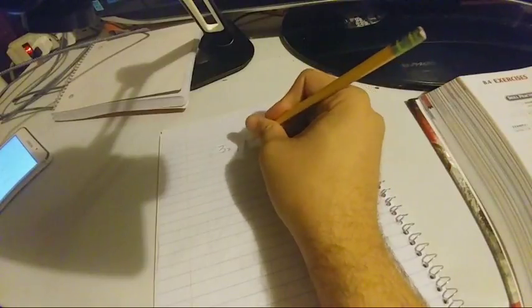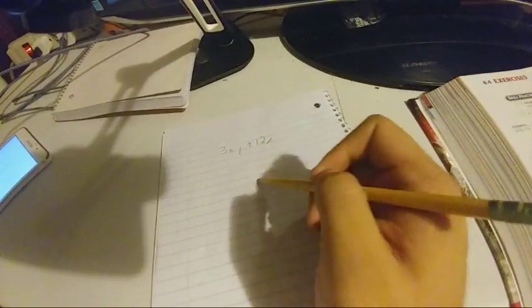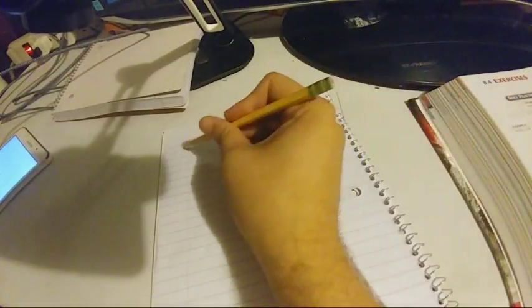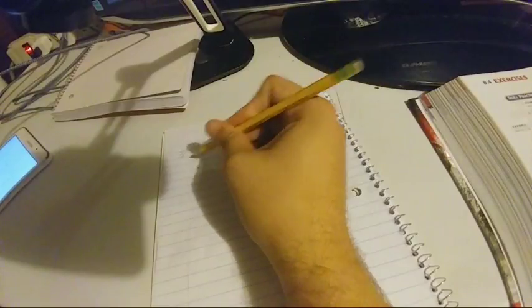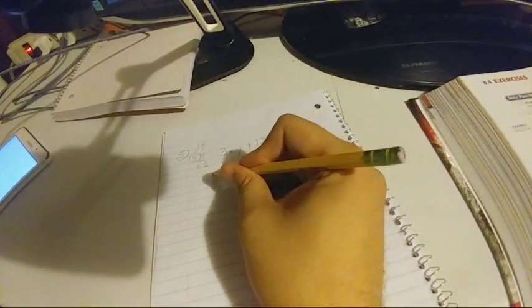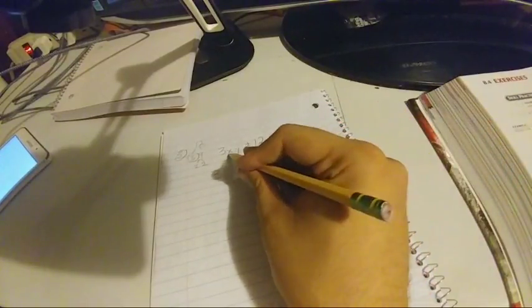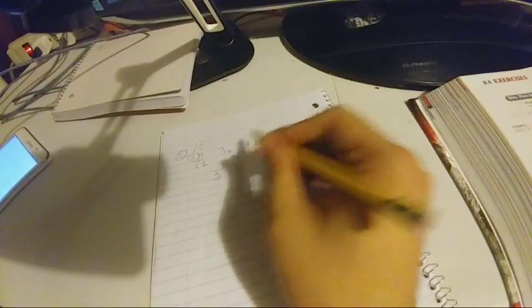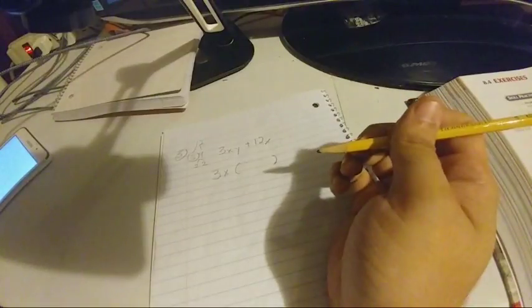3xy plus 12x. So we're going to take out the greatest common factor. First, let's see if 3 and 12 have something in common. 3 only has the factor 3, and 12 has the factors 4, 3, 2, and 2. So the only thing in common is 3. I'm going to take a 3 to the outside of the parentheses. Now x, y, x: they have one x in common, so I'm going to take out an x. They don't have any y's in common, so I'm going to leave that there.